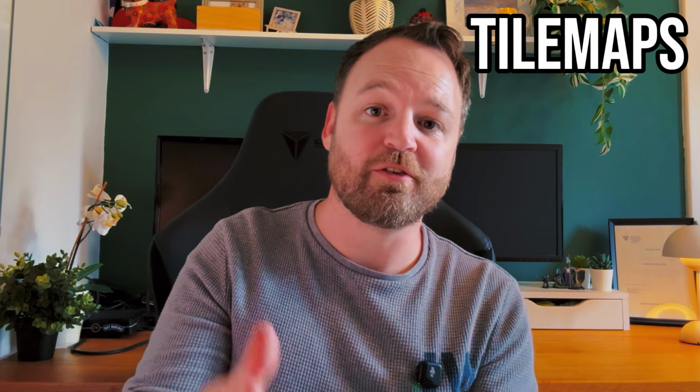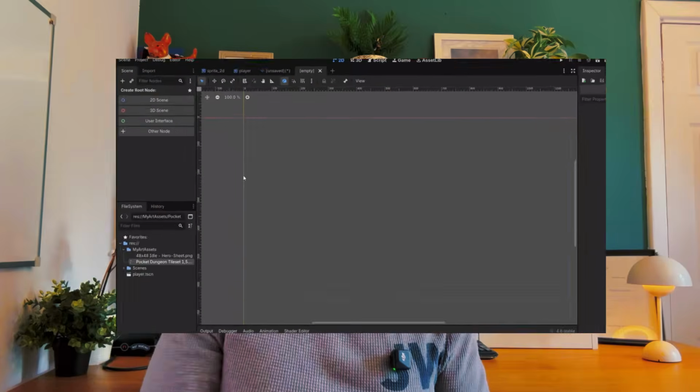Now, what is a tile map and why use one? Well, a tile map is a grid of tiles that you've drawn, and we can paint them into our game to create the game's layout. We use a tile map rather than placing individual sprites because a tile map is much faster and the performance is much better in Godot as well. With a tile map, we can also easily add collisions, occlusions, and navigation directly into the tiles.